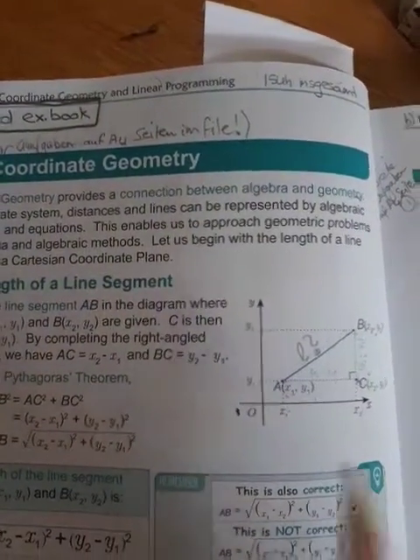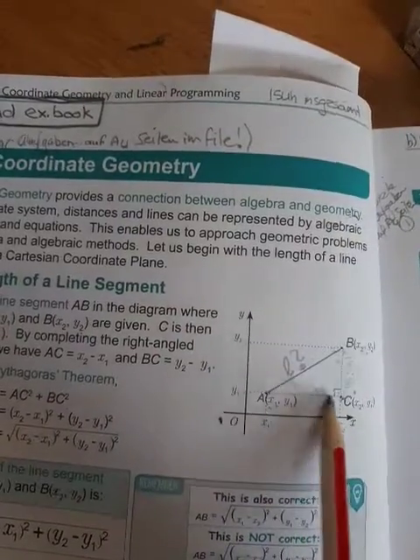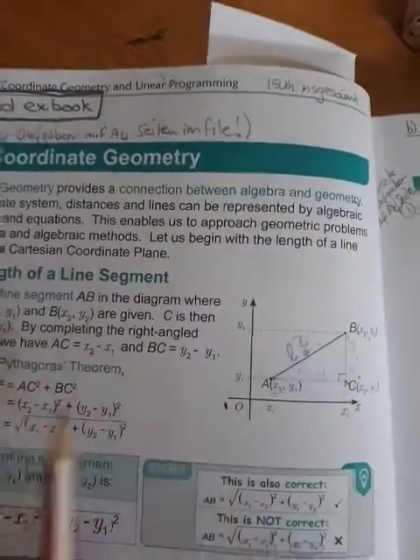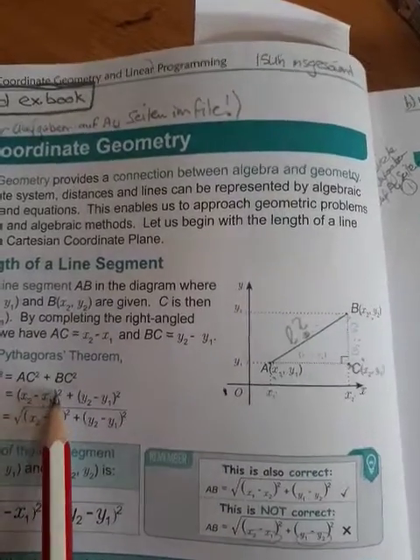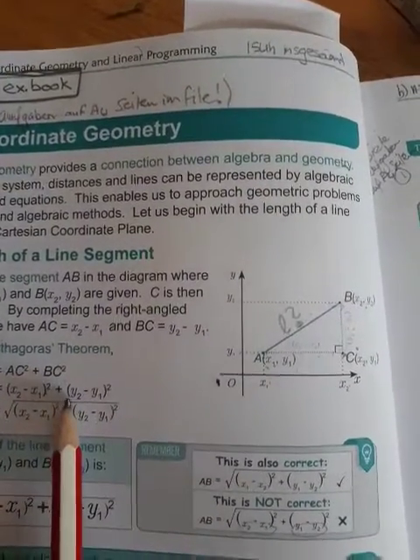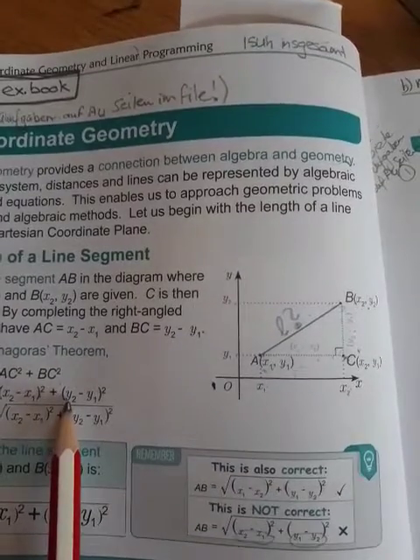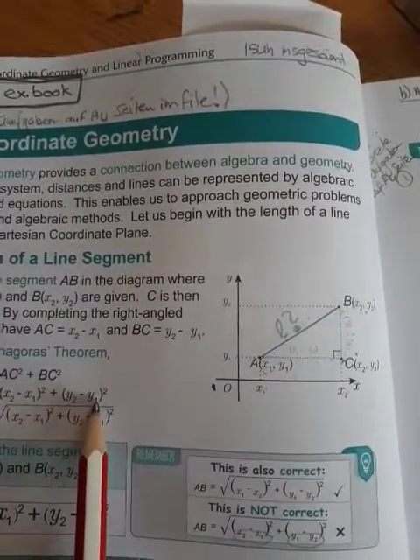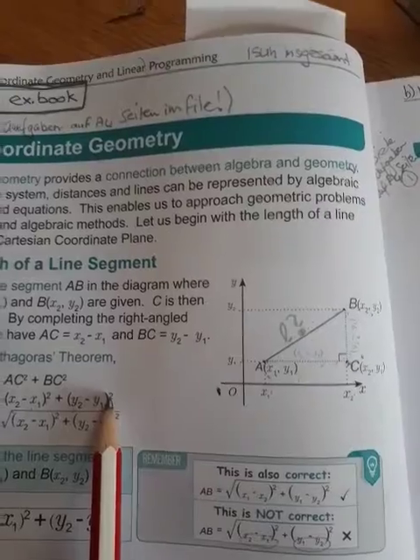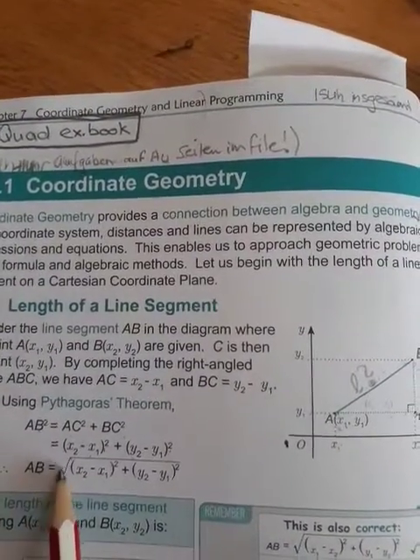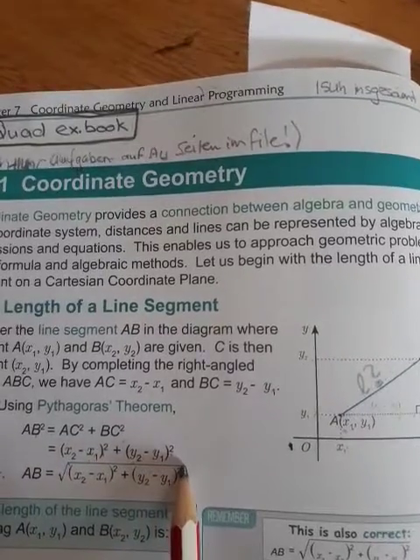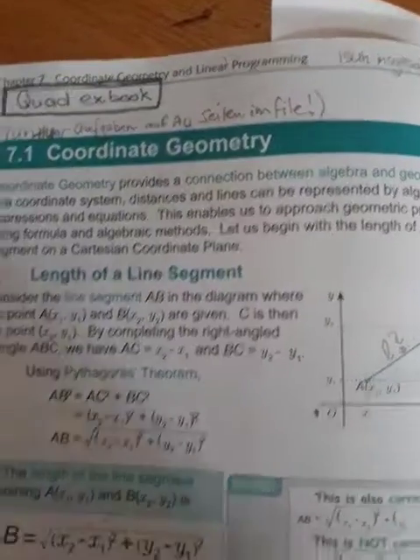But if you now look at while we calculated this length, then AC is x2 minus x1, and then we must square it, and BC is y2 minus y1, and we must square it. And because we want the length of AB, not AB squared, we're going to take the square root of the whole lot. So important.